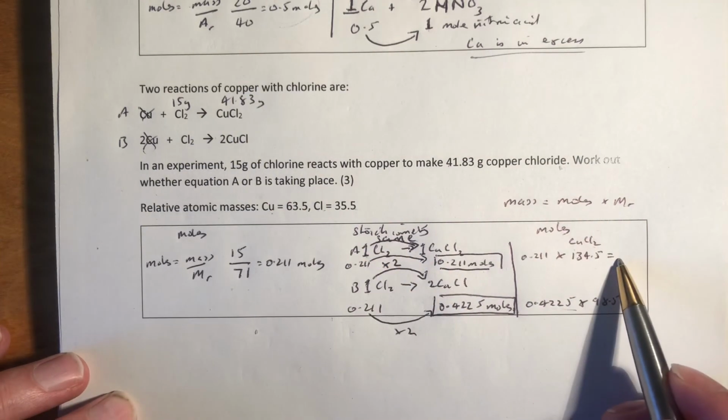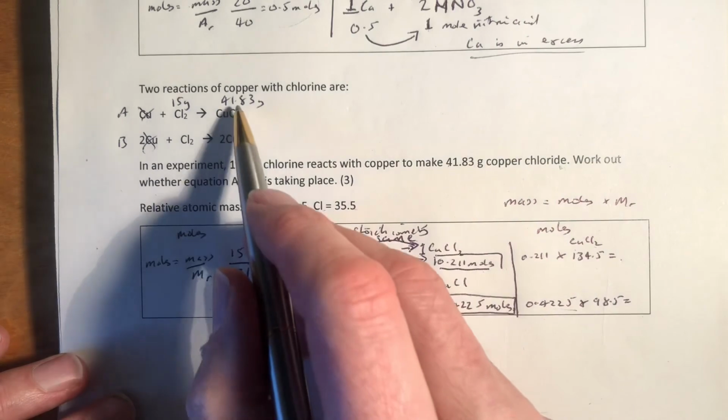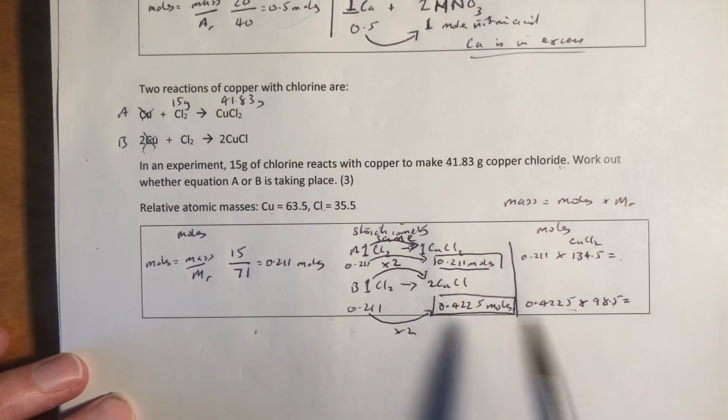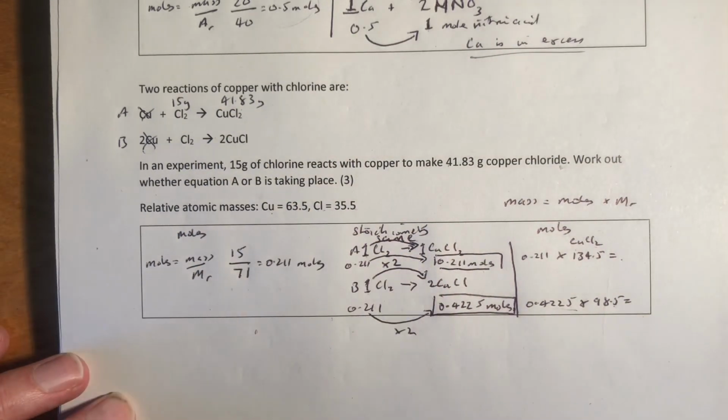If it's this one, then equation A is correct. If it's this one, it's equation B that's correct. I'll leave you to figure that out.